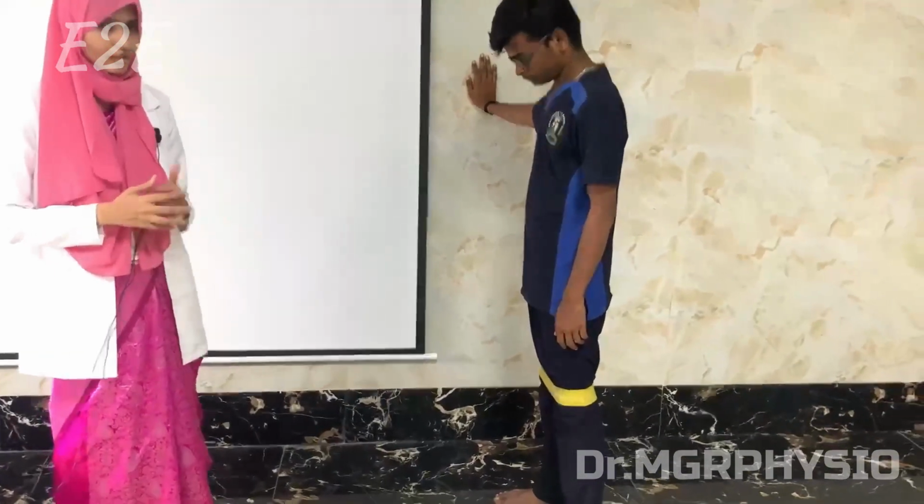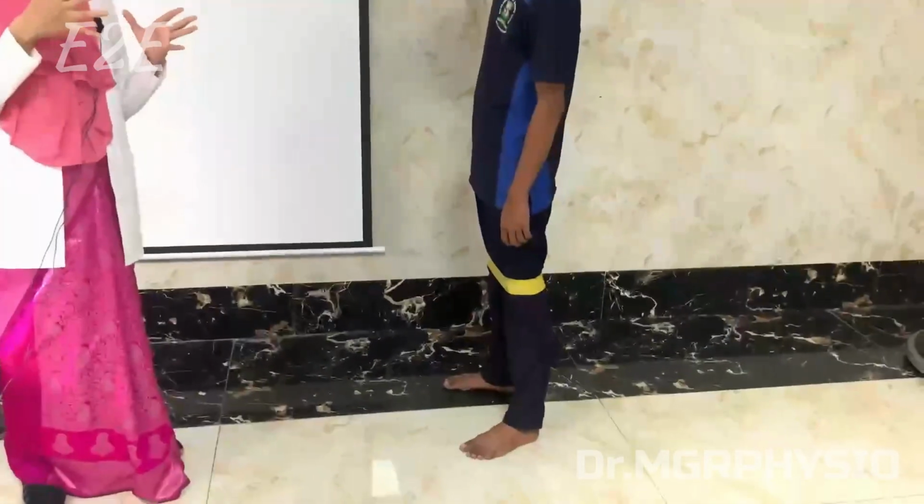Now we are going to see the corrective exercise for Trendelenburg gait. Trendelenburg gait is usually caused by weakness of the hip abductor muscles, that is the gluteus medius. So we'll see how to strengthen the gluteus medius muscle. The loop band should be worn around the knees. Once the muscle gets strengthened, we can progress it to around the ankle, because if we wear it on the ankle, we perform it with a long lever.